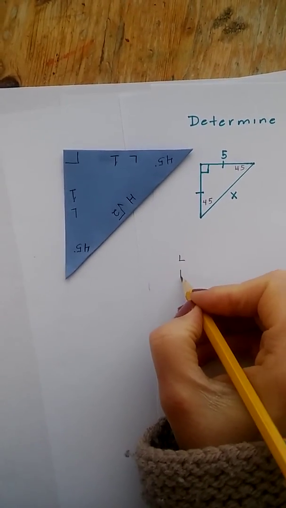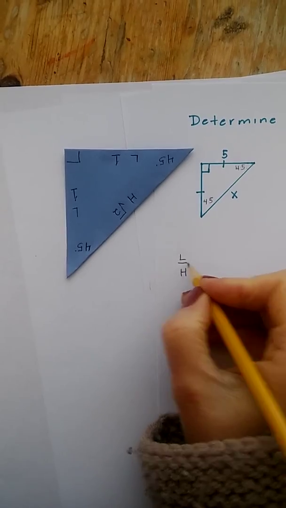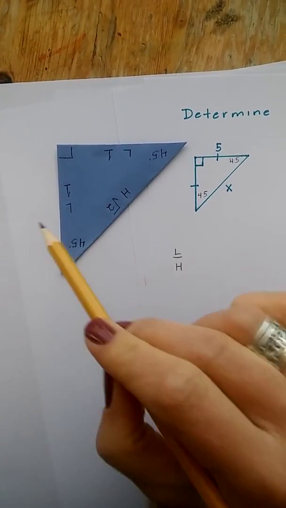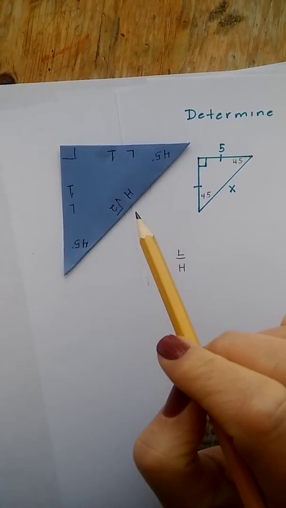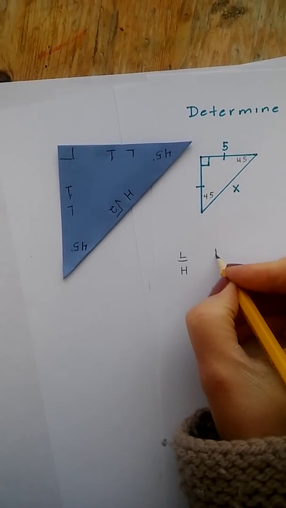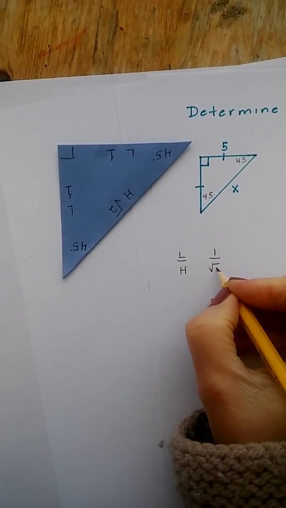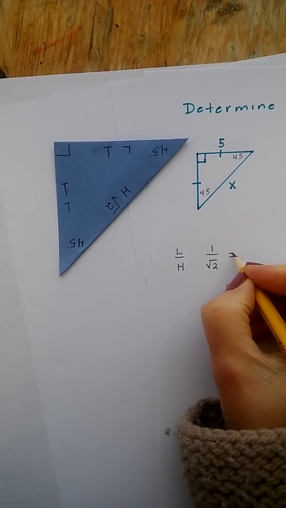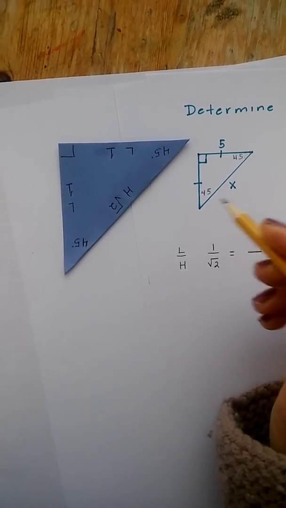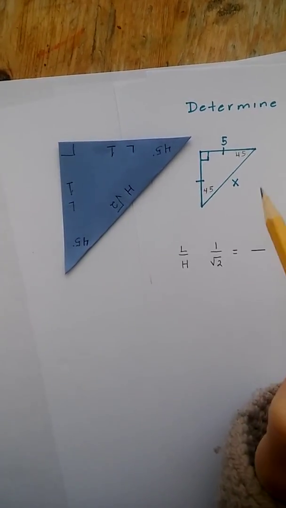So we've been setting up leg and hypotenuse. Over here, again, the leg is 1, the hypotenuse is √2. And then this fraction is for the original problem.